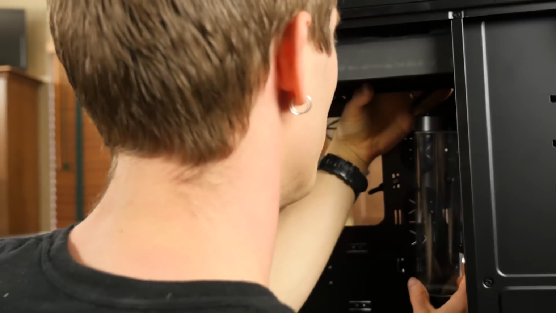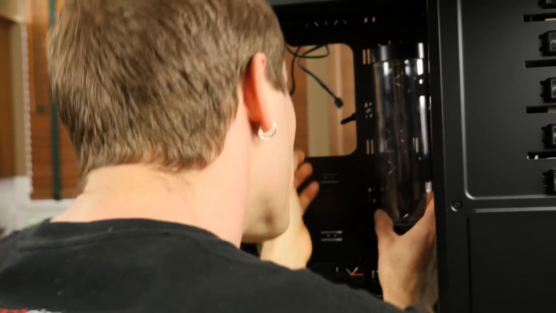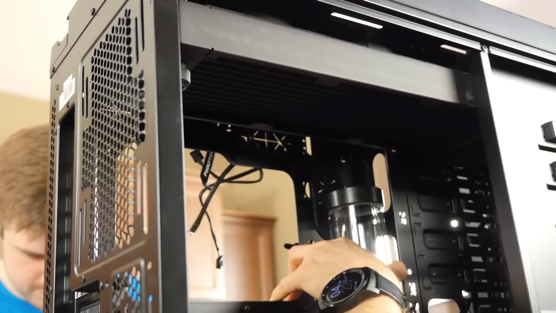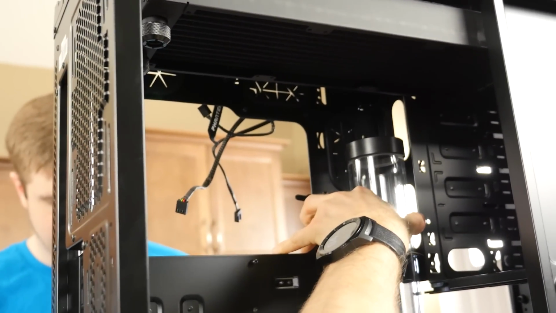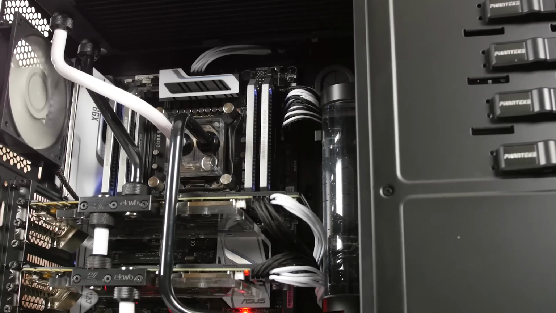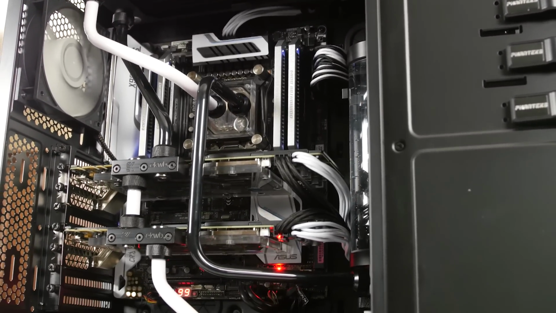One more spatial consideration is fitting in the extra components required for custom water cooling. Parts like pumps and reservoirs will need additional space, so make sure that the case actually offers somewhere to mount them, or be prepared to do it yourself.